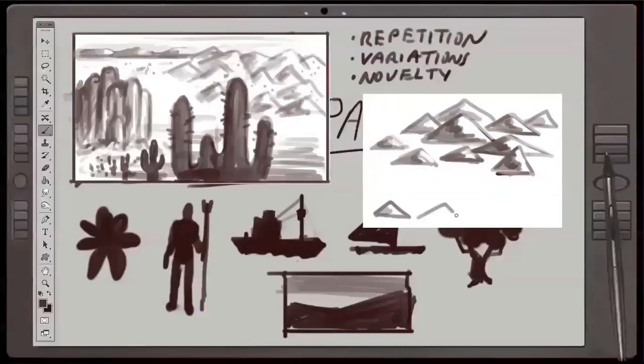So I could have, let's say, these couple of mountains over here that are quite a distance away from this large group, and these mountains will still appear as part of this group, even though they are much further away.